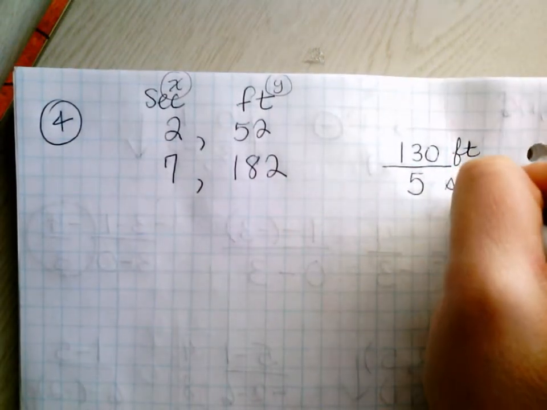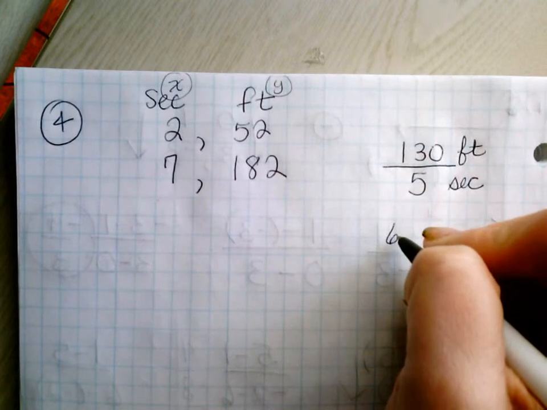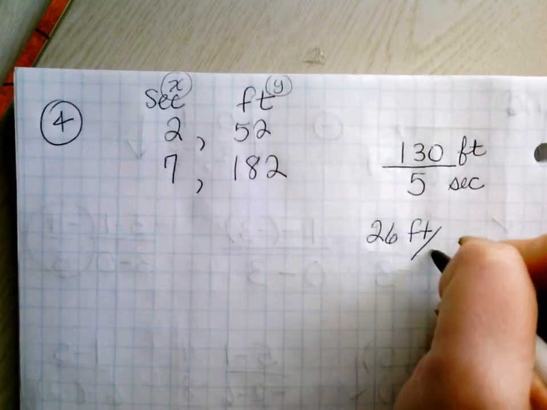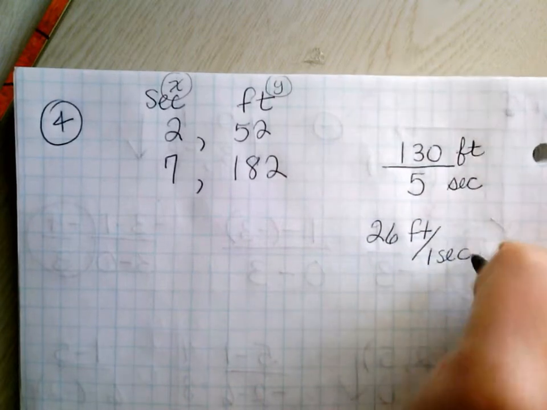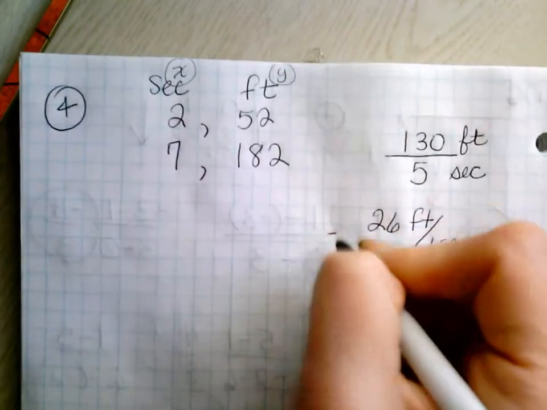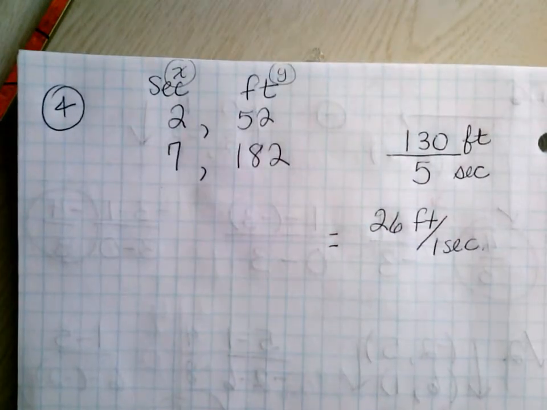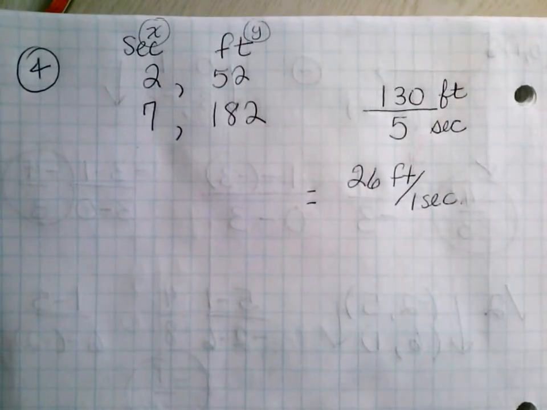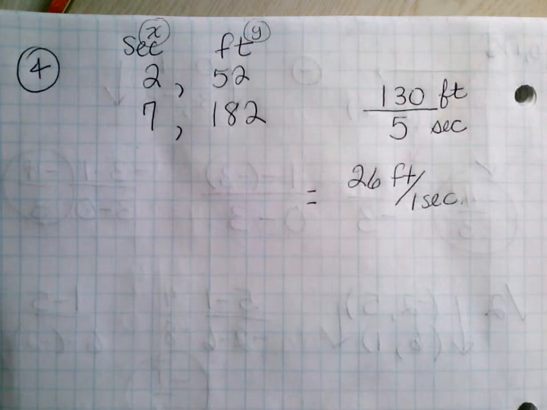So this is feet. This is seconds. Reduce it and you have 26 feet per 1 second. 26 feet per second is his travel rate using what you were able to see on the line. Okay, that's what's really cool about slope, is using information, you could figure out what a person's speed is, if you know that kind of information, using the change.